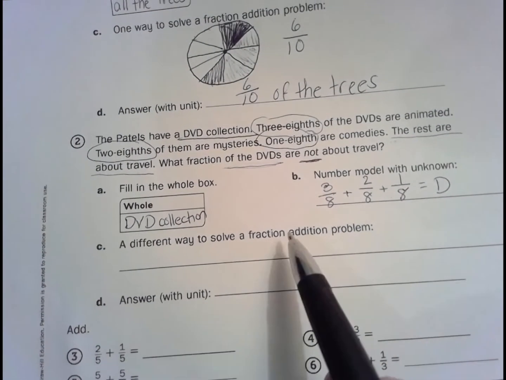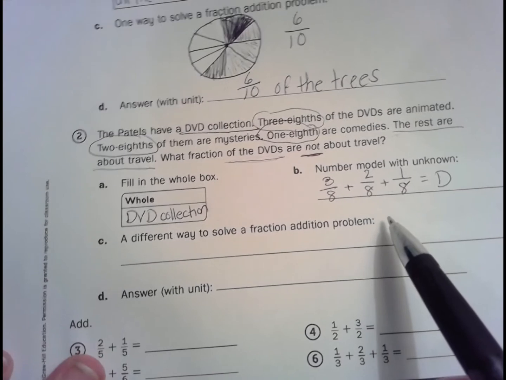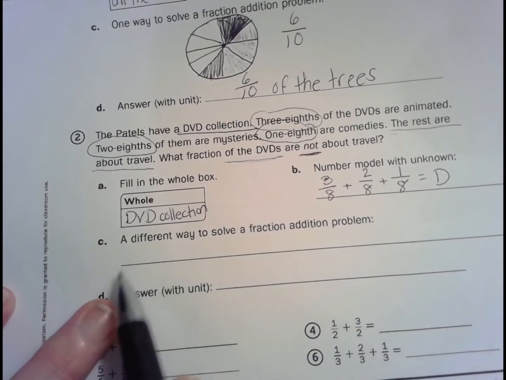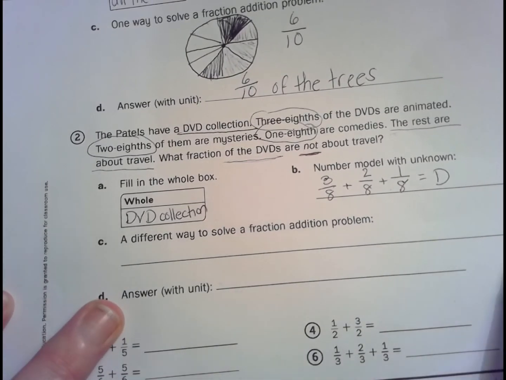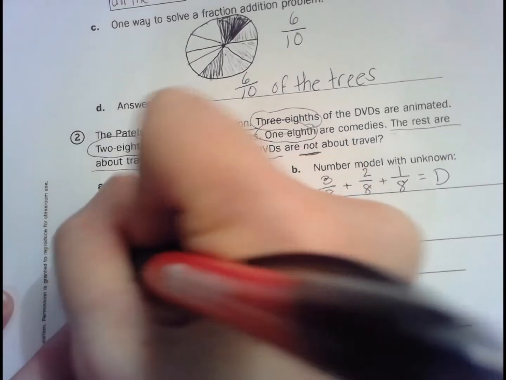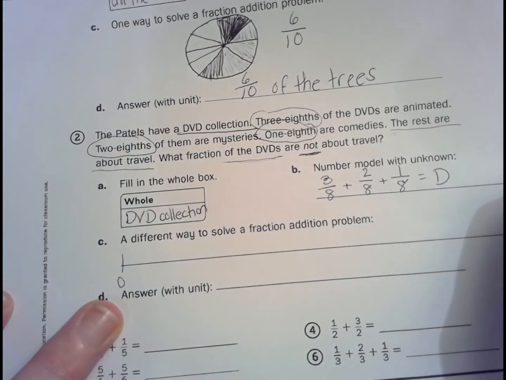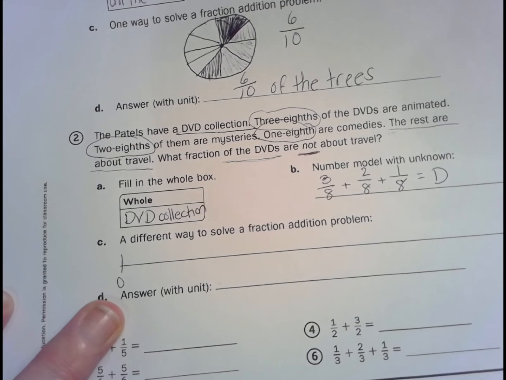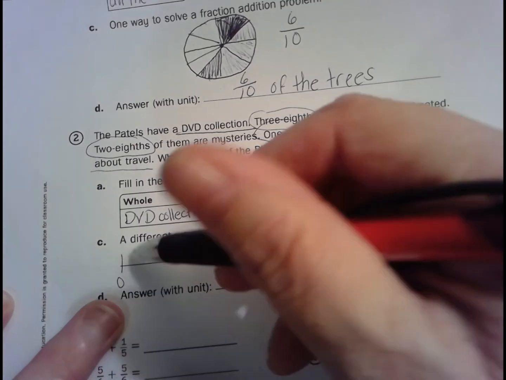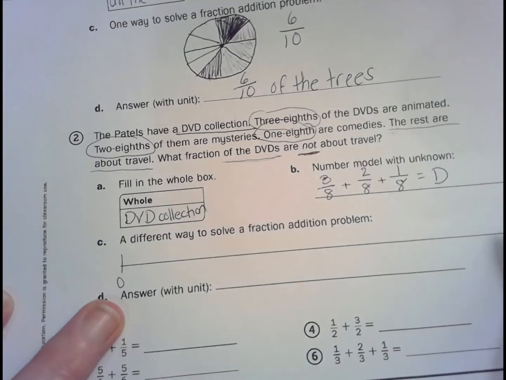Okay, a different way to solve the fraction addition problem. Since there's a line here, I am going to make a number line. So this is broken up into eighths. So I'm going to make my number line of eighths. I'm going to have this be 0, and I have this be 1, or 8/8, which is 1, right? 1 or 8/8.